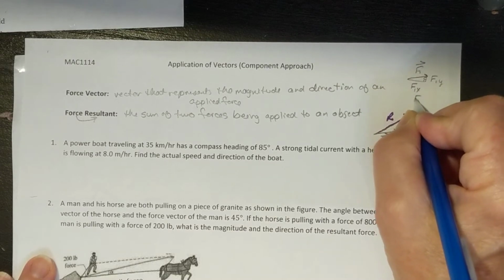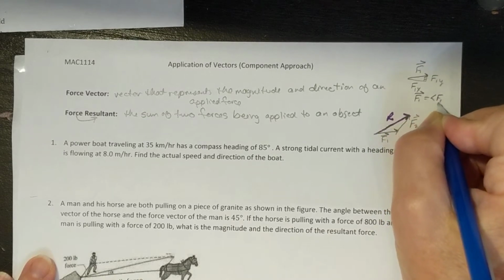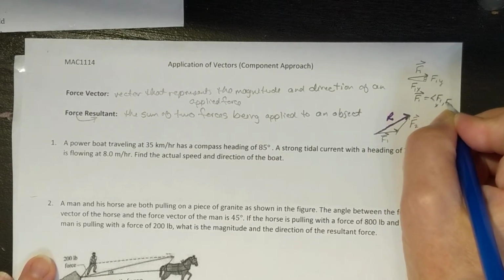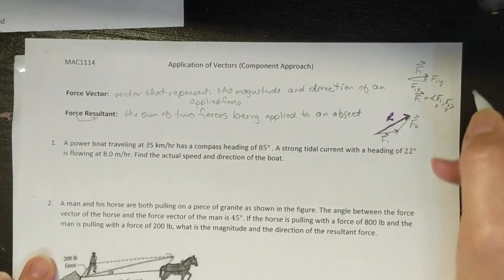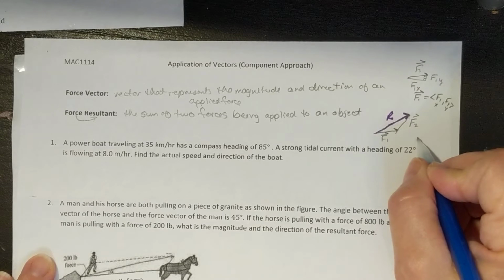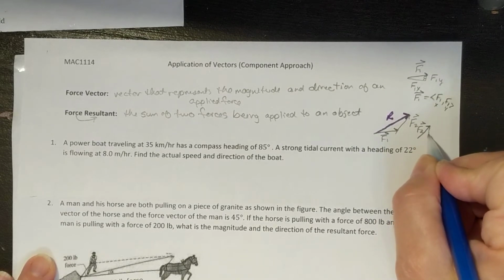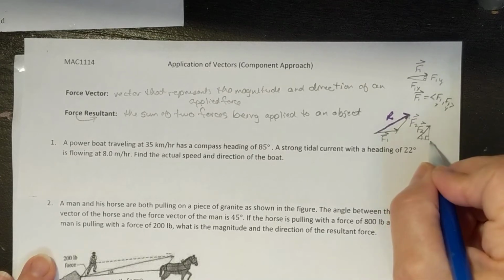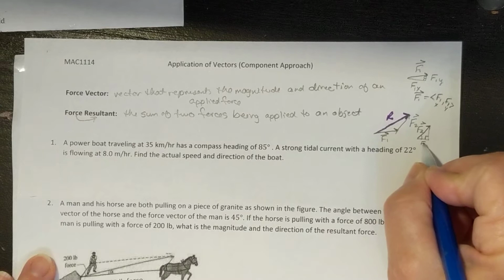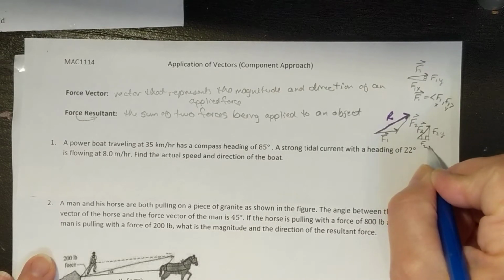So F1, this first vector, can be broken down into its x and y components. Then F2, which is this one right here, also has an x component and a y component that it's made up of.